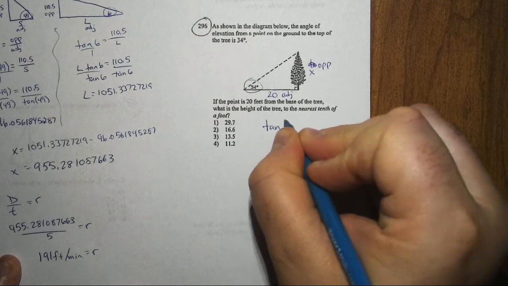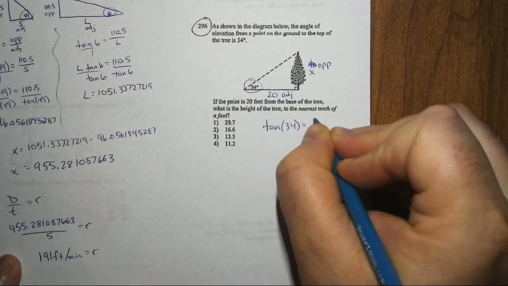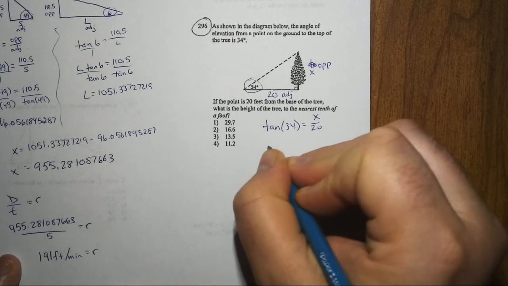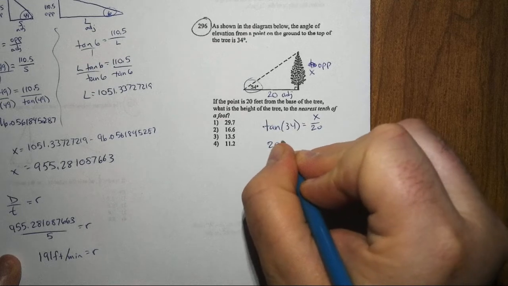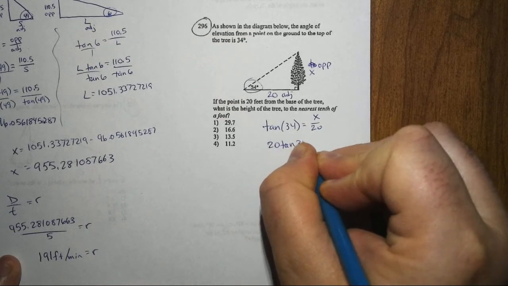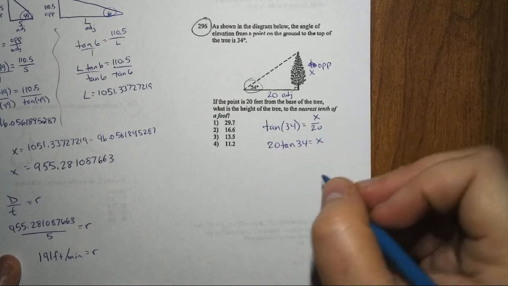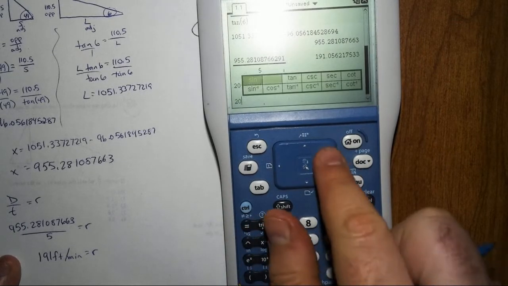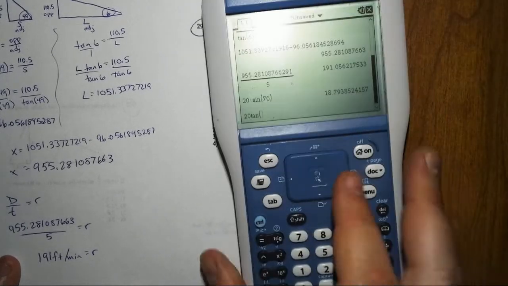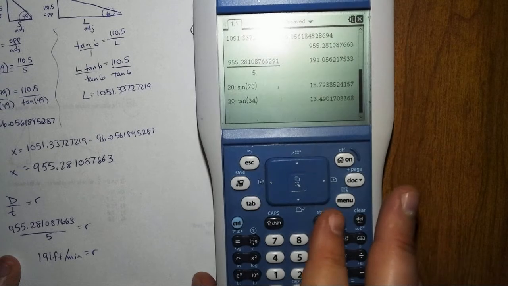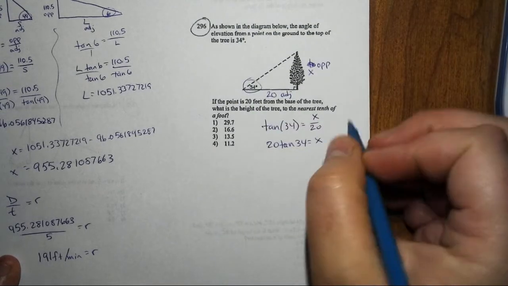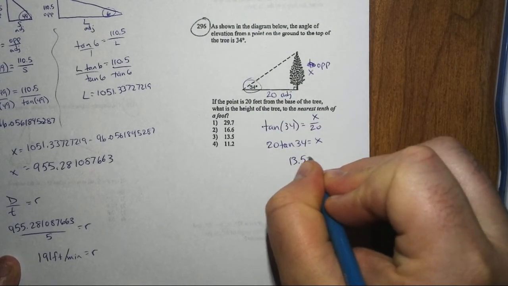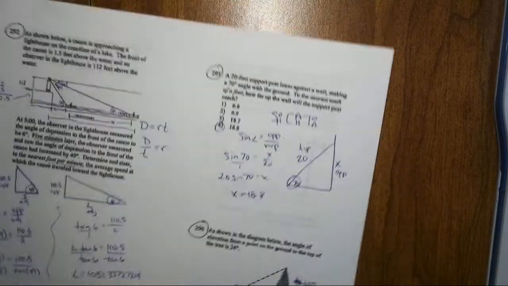So I do tangent of 34 is equal to x over 20. And all I have to do is cross multiply once again. 20 times the tangent of 34 is going to equal x. And then I'm going to take my calculator: 20 tangent 34. And we get 13.49, which is 13.5. Okay.